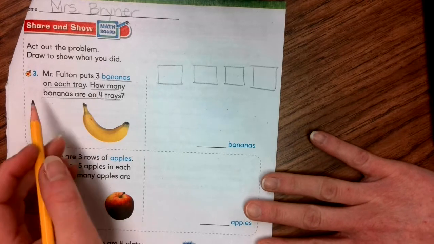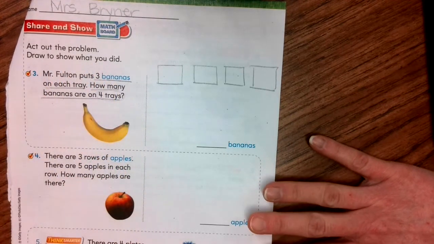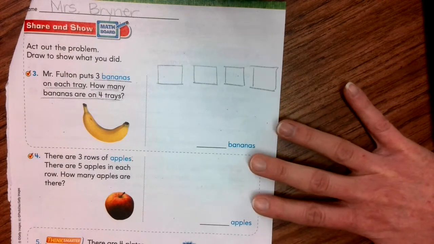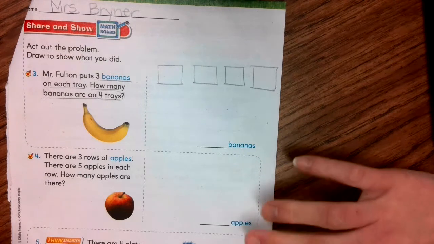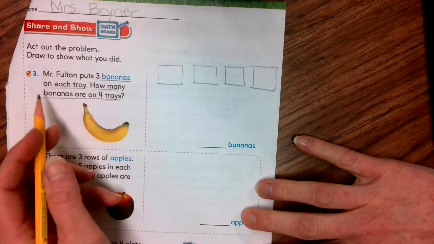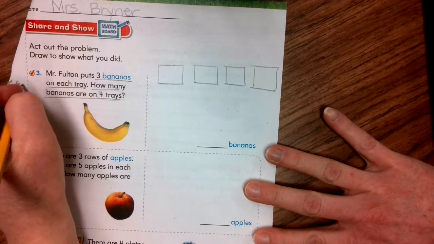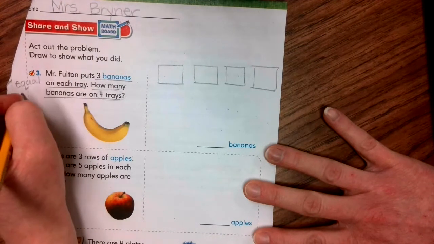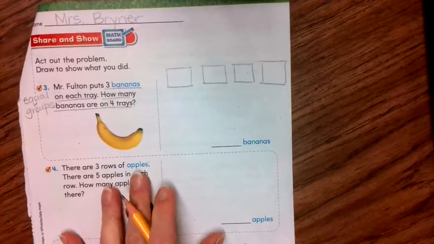Okay. Do you suppose that this is a problem about an array, or is it about equal groups? And I don't see the word rows in here at all, or columns. So we know that this is a problem about equal groups. All right.